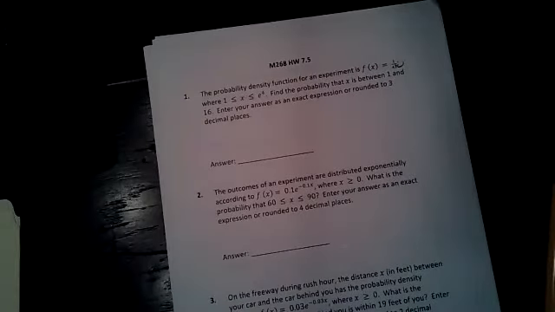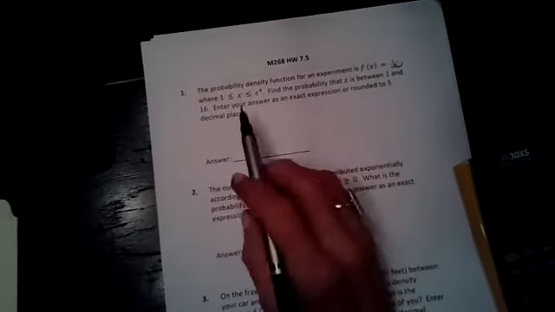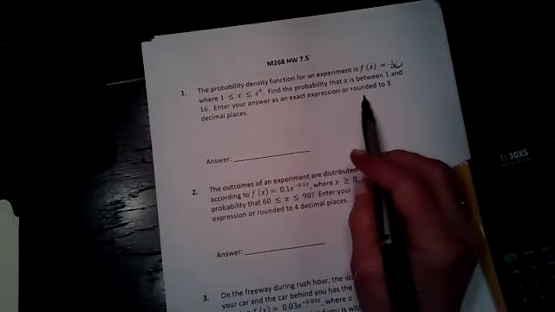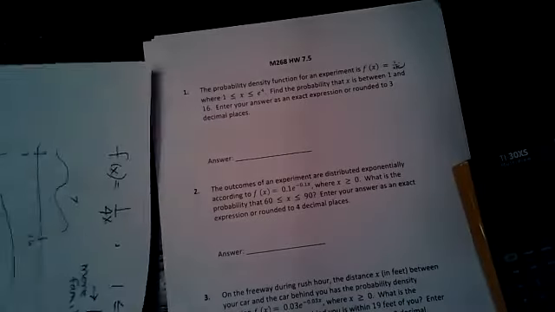So let's look and see how to round. And be careful because rounding will matter. It says leave it exact or rounded to 3 decimal places.